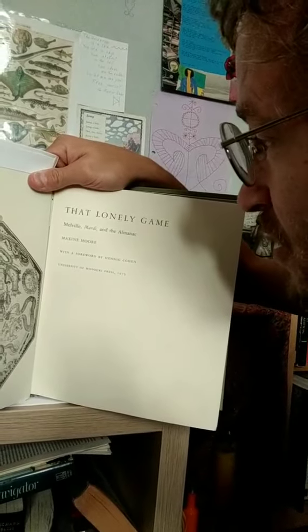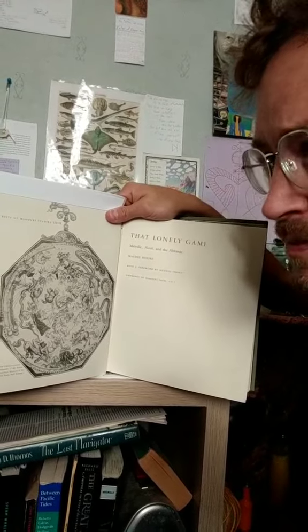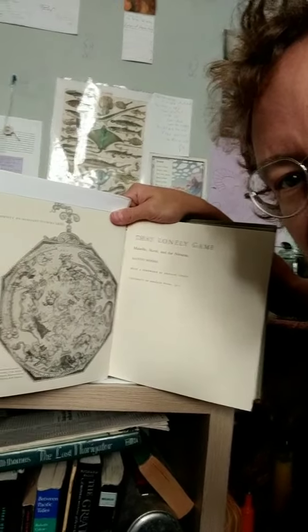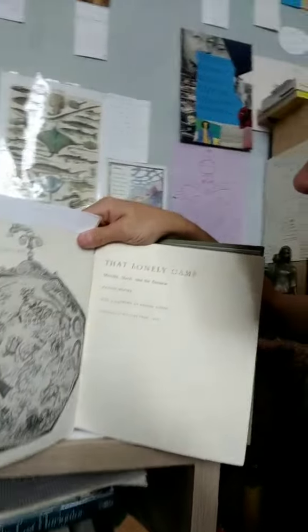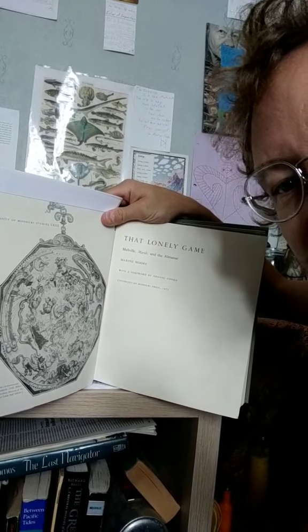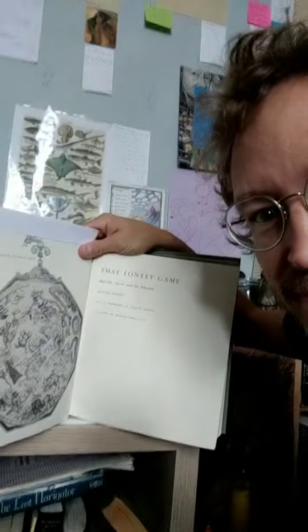And then there's this crazy book, That Lonely Game: Melville, Mardi, and the Almanac. Even though this is actually about Mardi, it goes over how Melville used the stars, astrology, and the occult throughout his works. And it's just a crazy book with lots of cool illustrations. And these notes are actually from how I'm using this in my Cannabinoid graphic novels to explain the hunt for the whale, like the hunt for THC's structure. So this isn't technically the critical literature, but it's amazing.